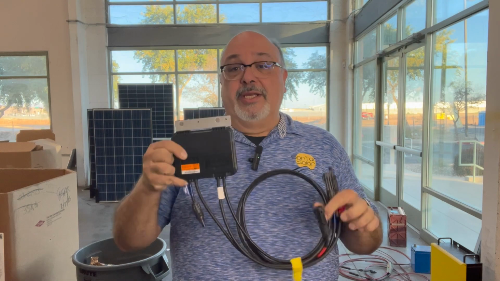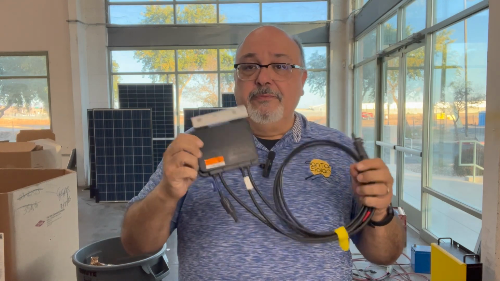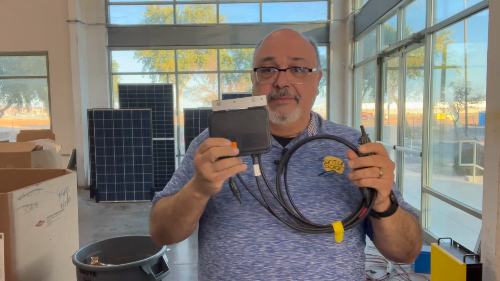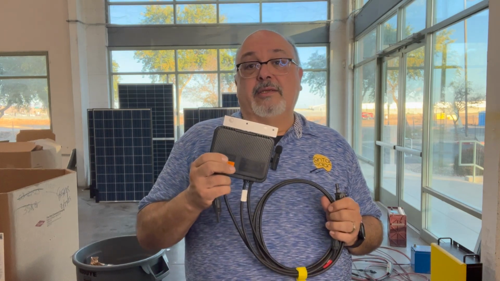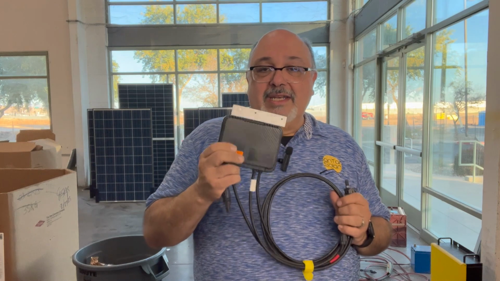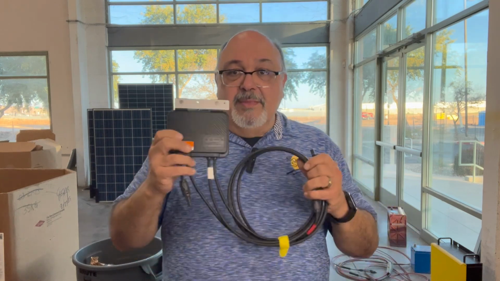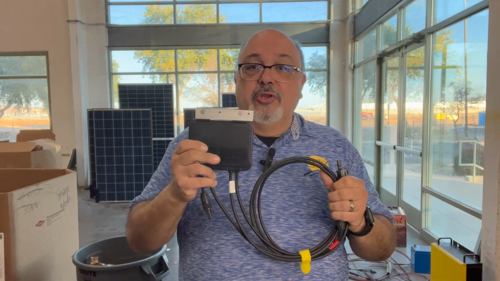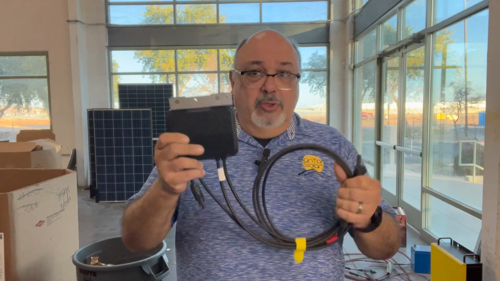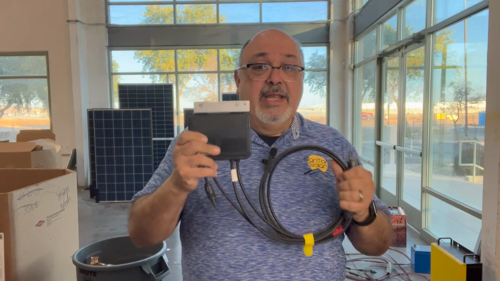Now, optimizers are a technology that takes the best of both worlds from string inverters and microinverters. For example, this particular optimizer, which is made by Tigo, right here, this one here is a rapid shutdown. Like a microinverter, you attach this to your panels. This will do the monitoring of that individual panel, and it'll optimize its DC output to your inverter, because these will go to any kind of inverter.